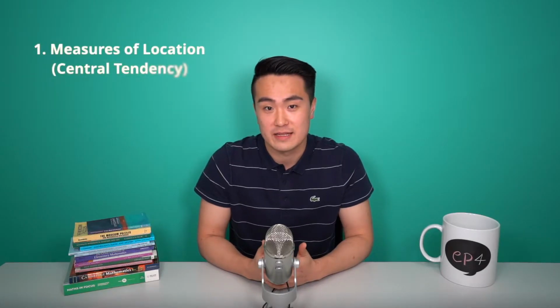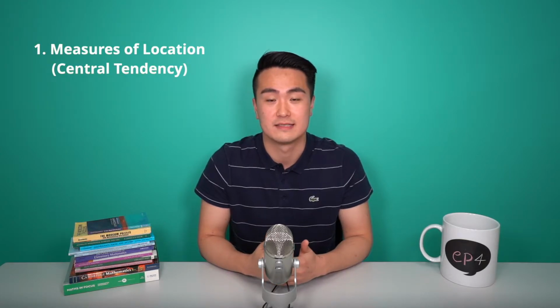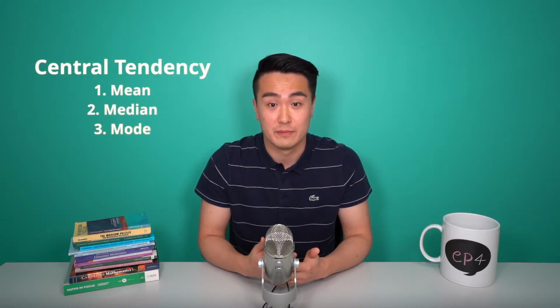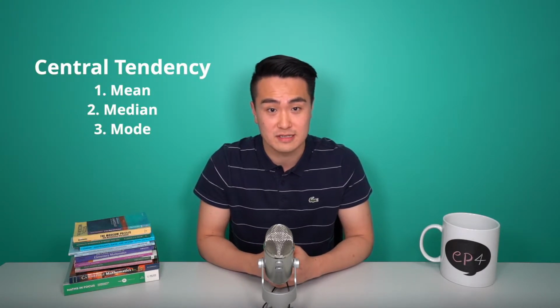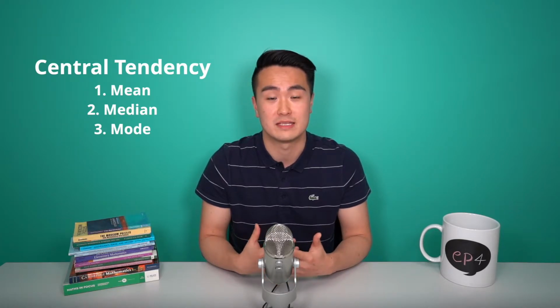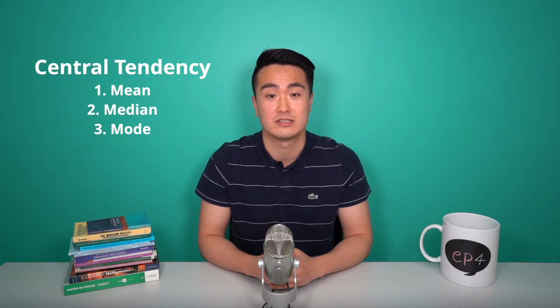So the easiest way to summarize data is to try and find the central tendency. As the word suggests, you want to find where the data tends towards. I'm sure you might be very familiar with the 3 measures of location, but make sure you look out for how we express it mathematically and how it relates to the distribution functions we learned in the last episode.